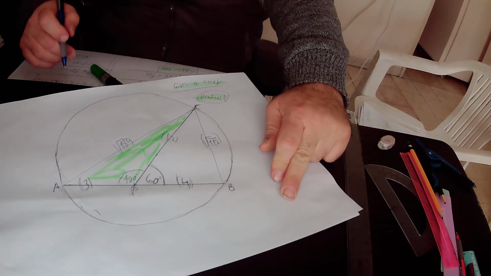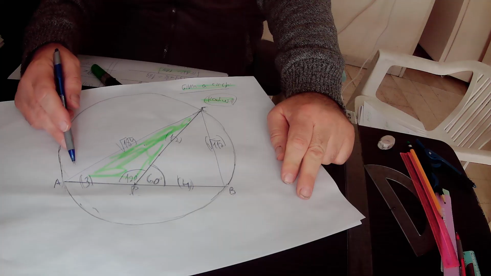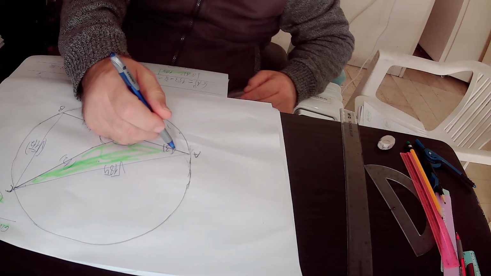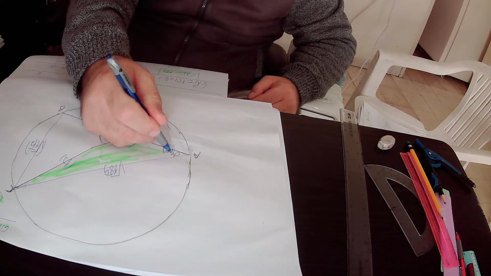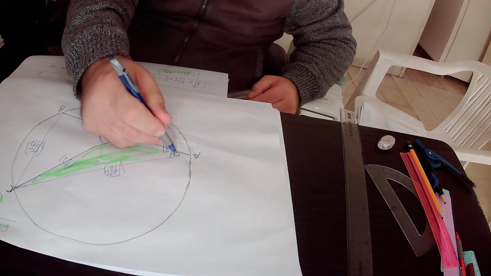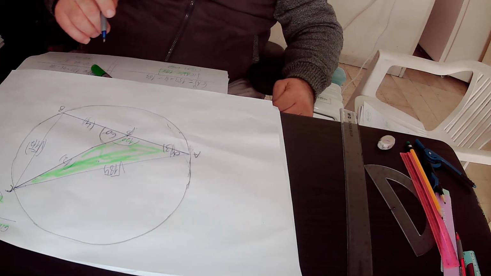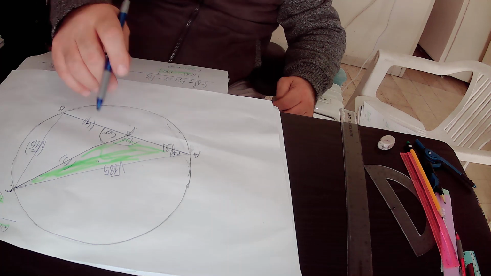The next step, we define this angle BAC as alpha. And we will implement the law of cosines on this big triangle ABC.